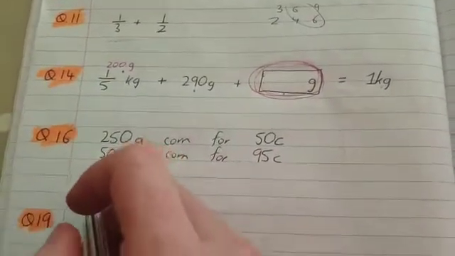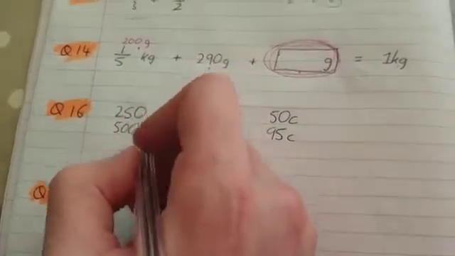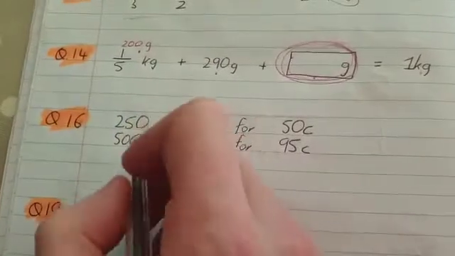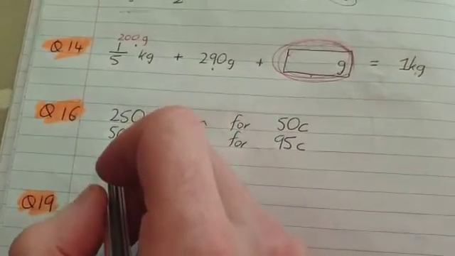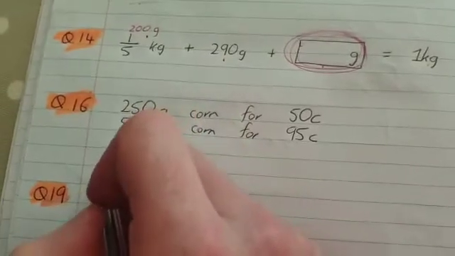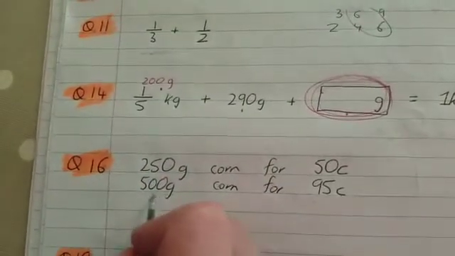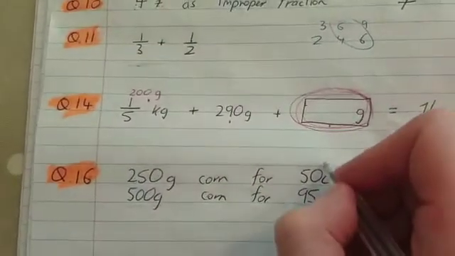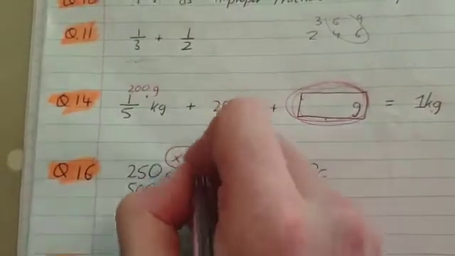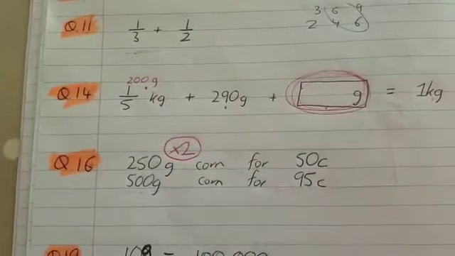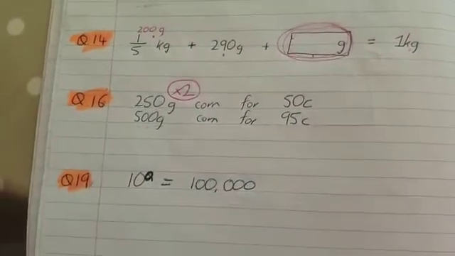This one again, question 16, is a nice little one. Remember again, if we're comparing which is better value, we need to get the same units here. And it's up to yourself which way you do it. But I would say it'd be easier to bring them both to 500 here, because you won't need to do anything in the bottom line. And it's very easy to bring this guy here to 500 grams. Just multiply all the top line by 2. And then it's going to be very obvious to you which is cheaper or better value.